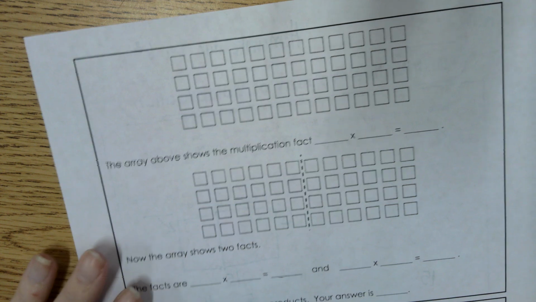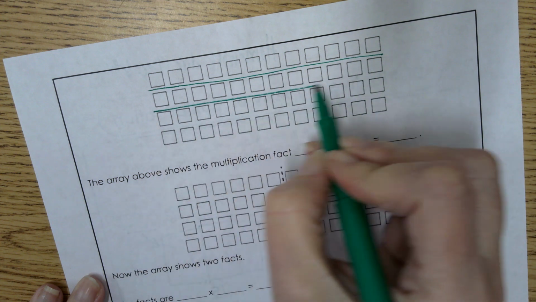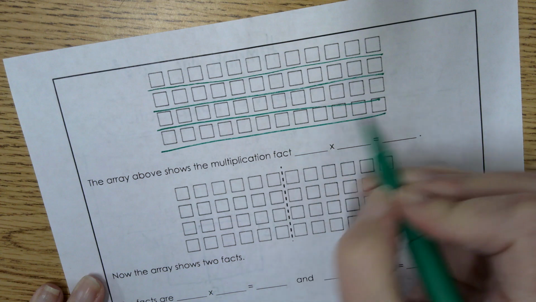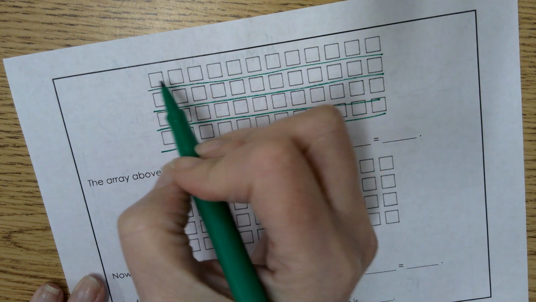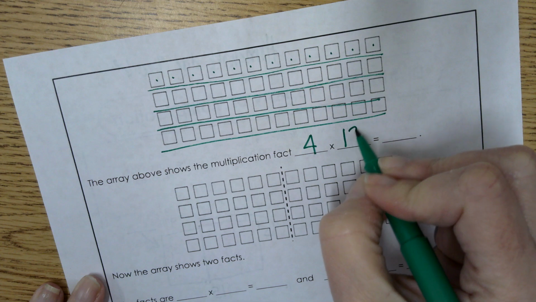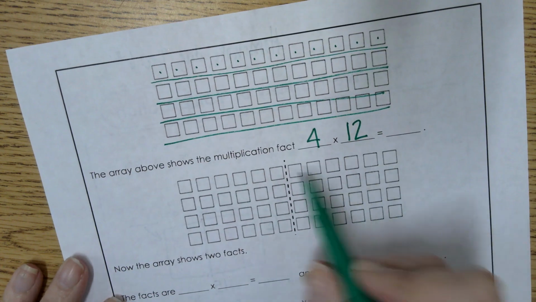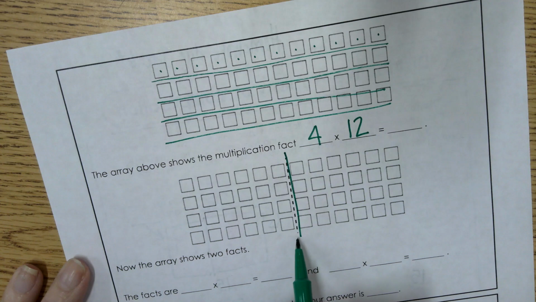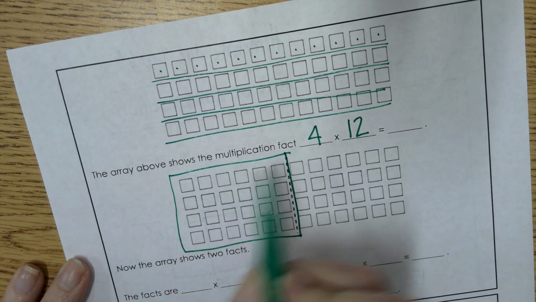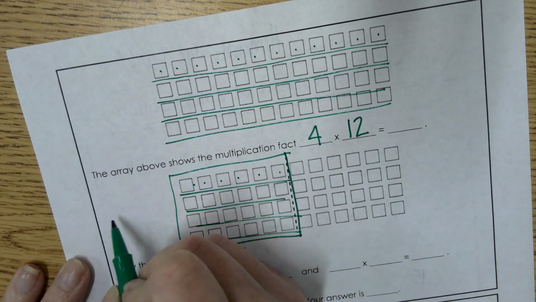All right, so we have this huge array up here that we need to write down rows and columns. So let's underline the rows. 4. And the number in each row. 12. Okay, so maybe we're not on our 4s yet. So instead of counting every single box, let's take a shortcut. Split it into facts that you know. So let's do 4 rows of 6.